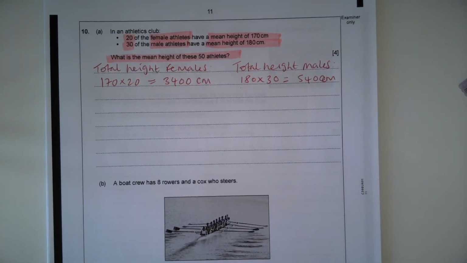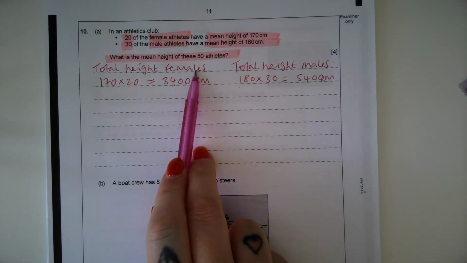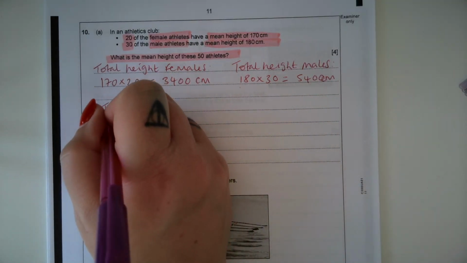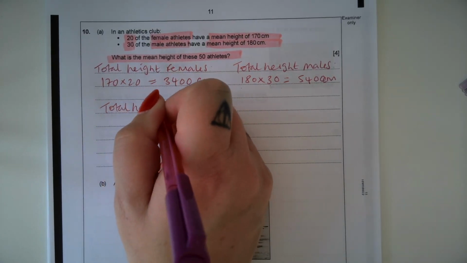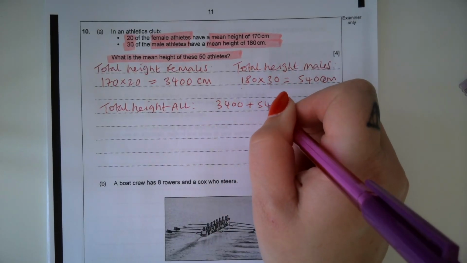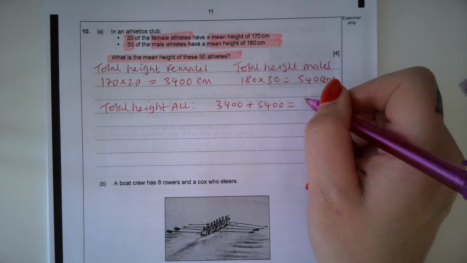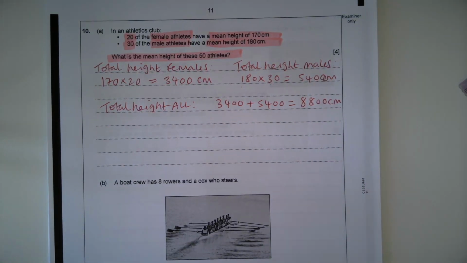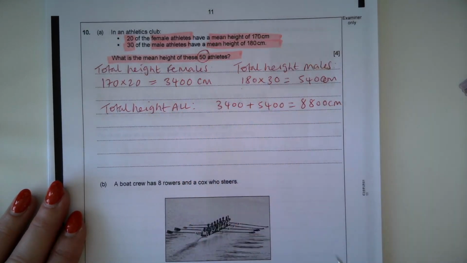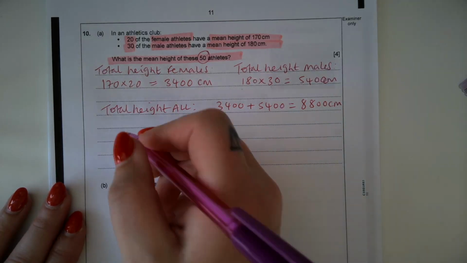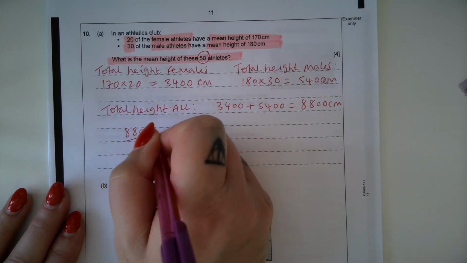So now that we have their total heights, we're going to find the total height of all 50 people, because we've got 20 females, 30 males. So total height of all is going to be 3,400 plus 5,400, which is 8,800 centimetres. So that's the total height. There are 50 people in total. We're wanting the mean of those 50. So we're doing 8,800 divided by 50.